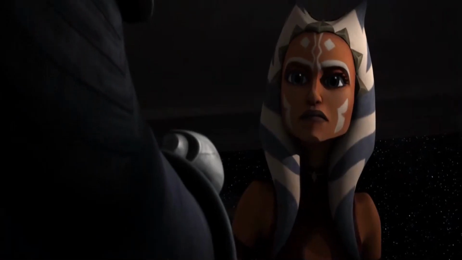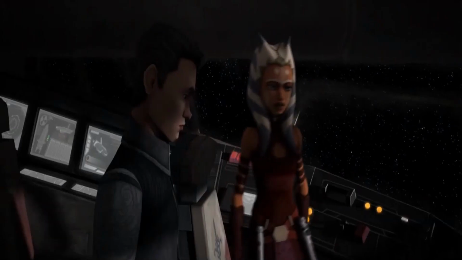Once she has Lux on her ship, she tries to take him against his will to Coruscant, disarming and threatening him when he tries to assert that he doesn't want to go. "I can't go with you, Ahsoka." "I'm sorry, but I'm taking you to Coruscant." She completely disrespects his personal autonomy.